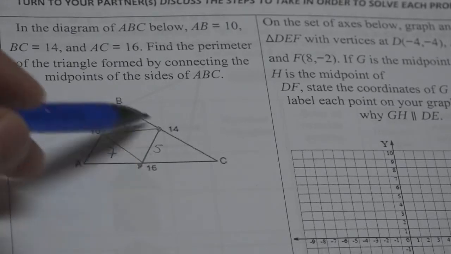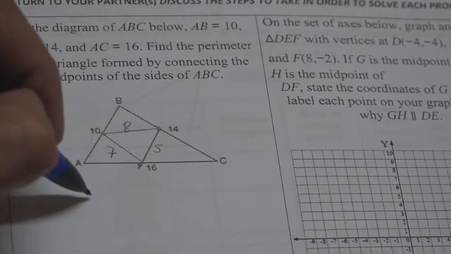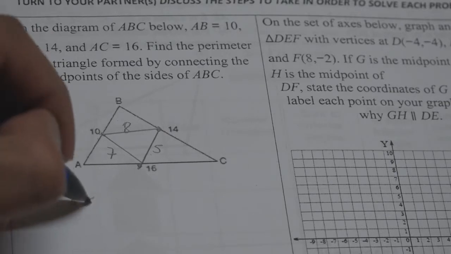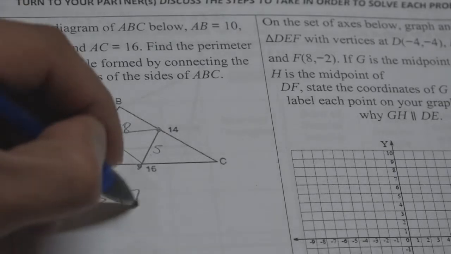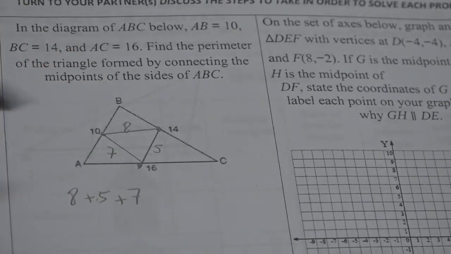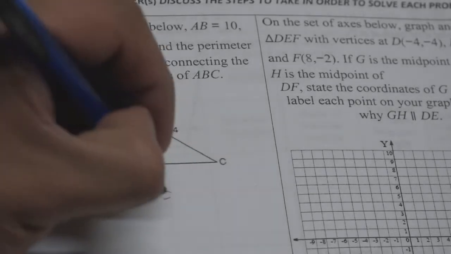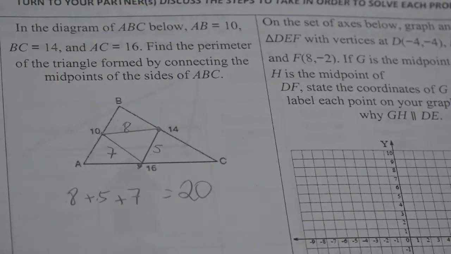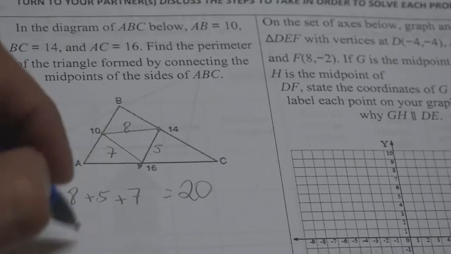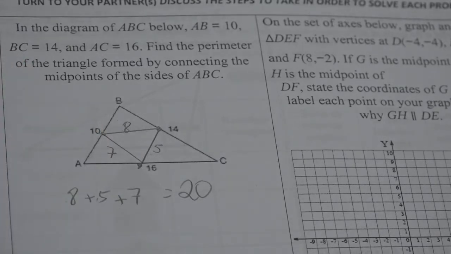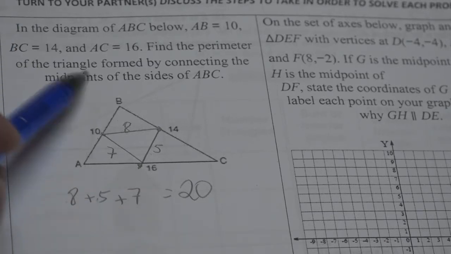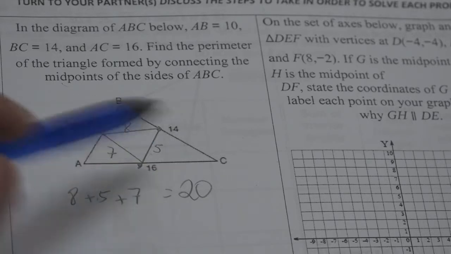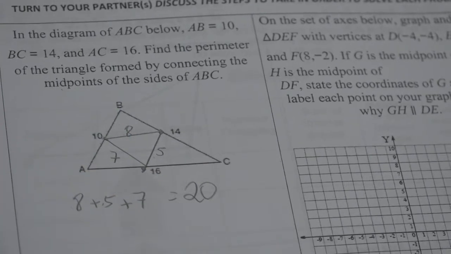The perimeter of this little triangle. Sure. I'm going to do 8 plus 5 plus 7. 8 plus 5 is 13. 13 plus 7 is 20. So you don't just leave it like that. You write: the perimeter of the triangle formed by connecting the midpoints is 20. Cool.